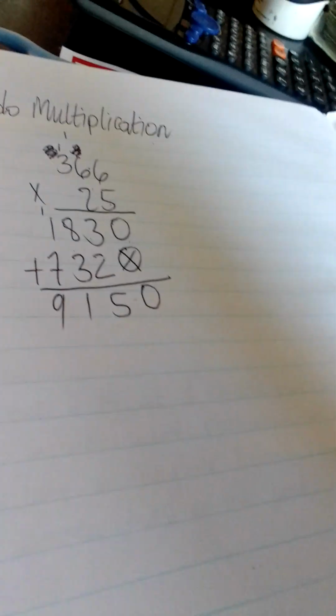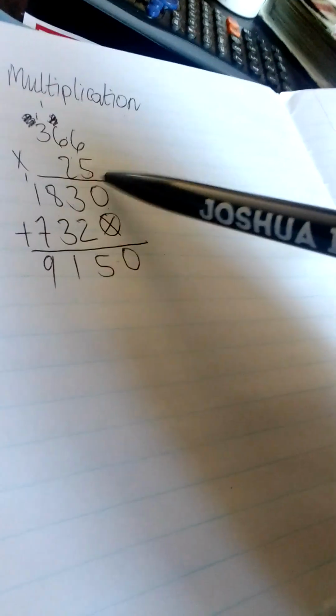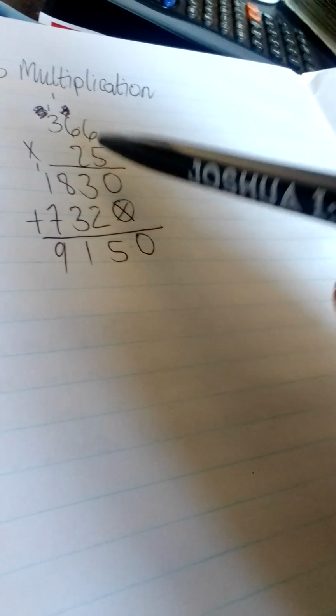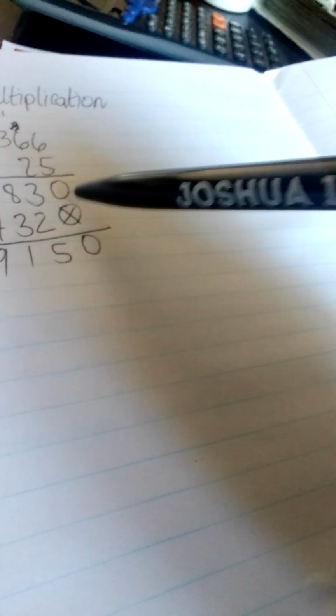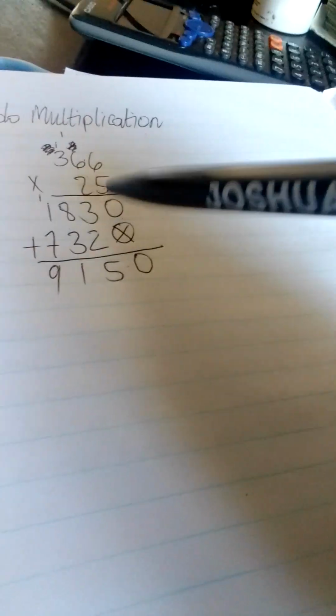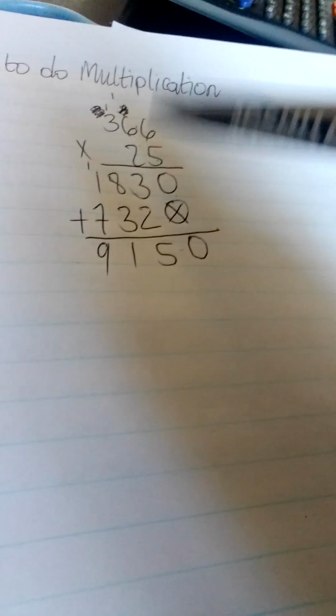Now with multiplication, you always want to add the numbers that you get when you multiply these numbers individually, so you can see, okay, when I multiply this number by this number, this is the total. You want to see the total value of all of this. You want to find out, okay, what is 366 multiplied by 25?